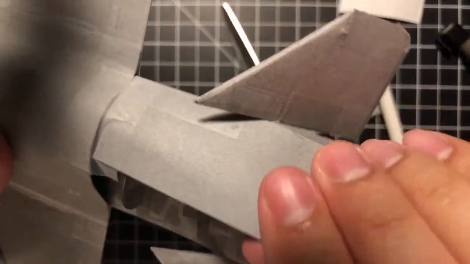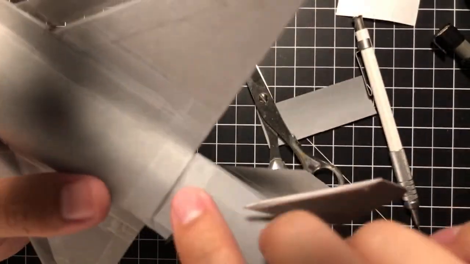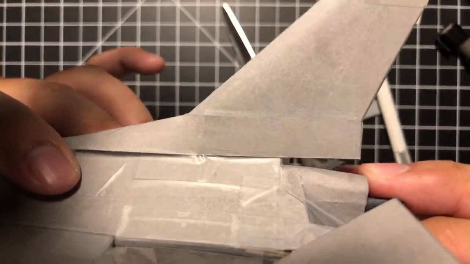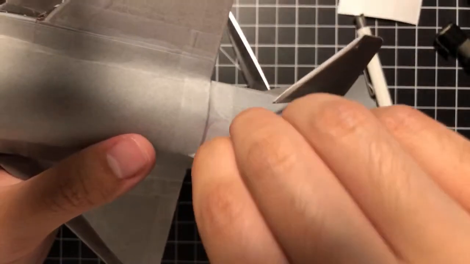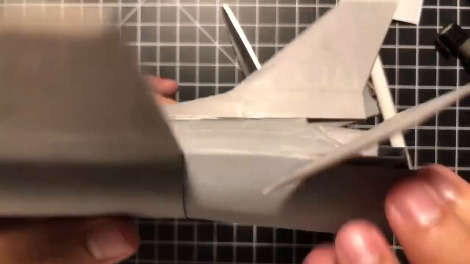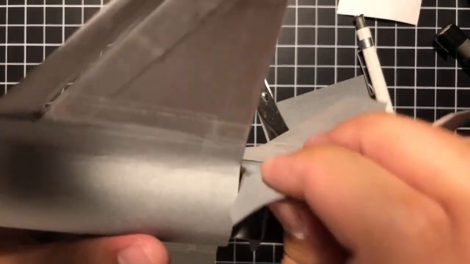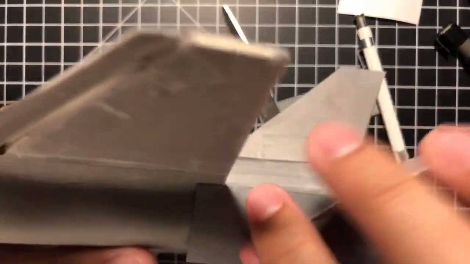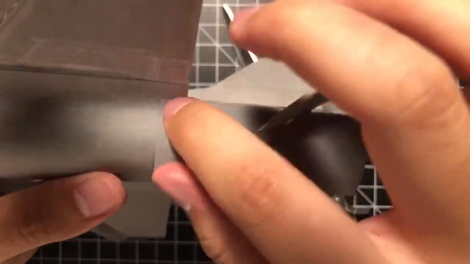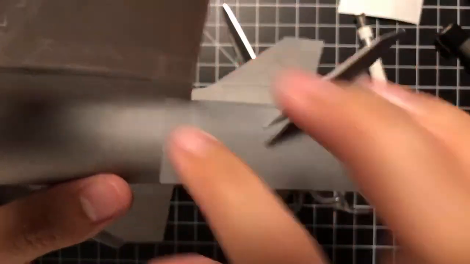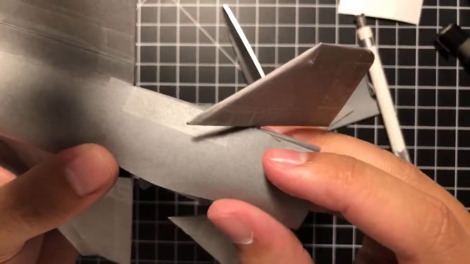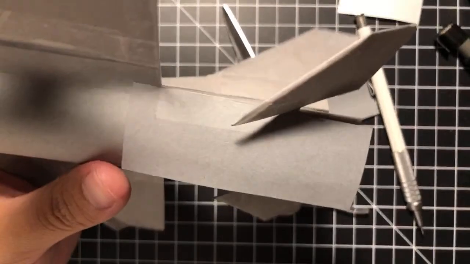So this looks okay. The only problem is this part is collapsing in on itself. So I guess the answer is I should tape it on the outside. God damn it. So I'm gonna just rip this out. Yeah. That way we don't have to reapply the tape. Oh my god. I can't believe I just did that. Anyway.